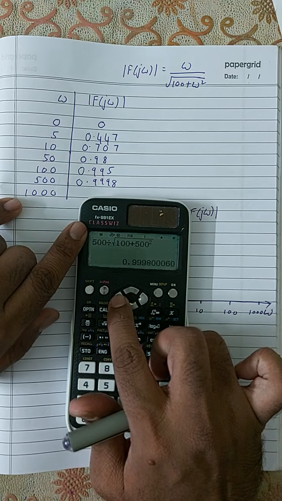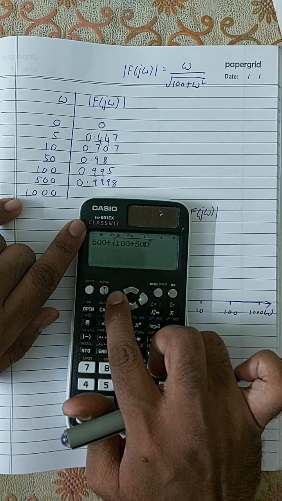So now the last value is 1000. Let me put 1000 over here. So it will become 1000 divided by root of 100 plus 1000 square. You see, as this value increases, the significance of this value decreases, right? That's why the numerator and denominator are almost the same. So you will get 0.99 and so on, which is almost equal to 1.